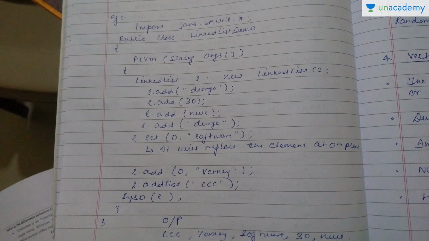replaced by software. Now we have written l.add(0, "workey"). So this workey will now be inserted at 0th place. Then we'll write l.add(1, "CCC"). So at the first place CCC will be inserted.